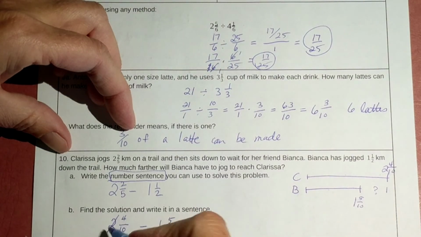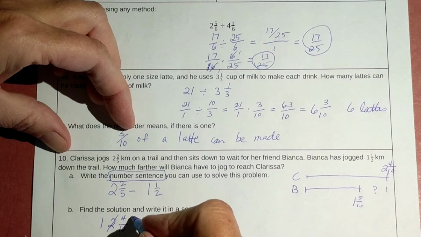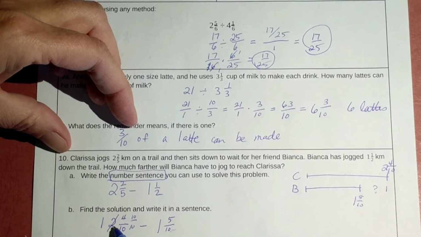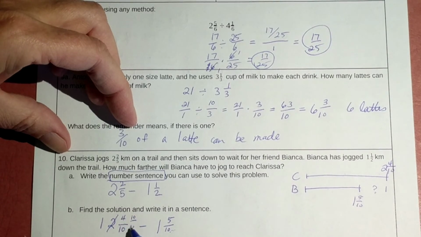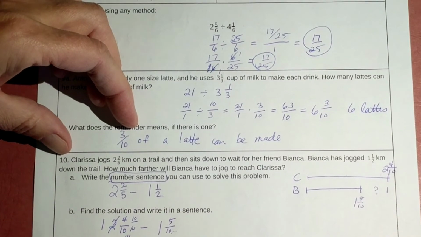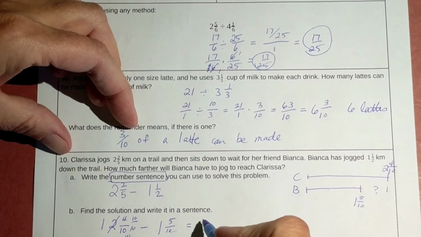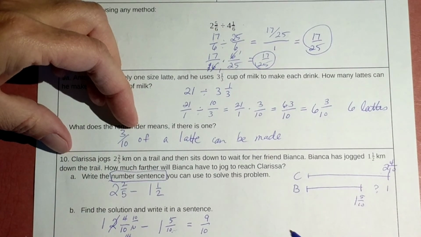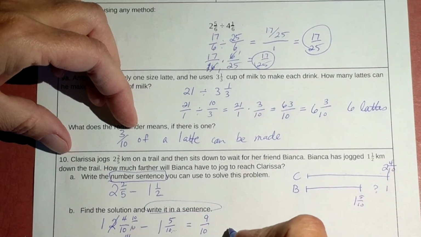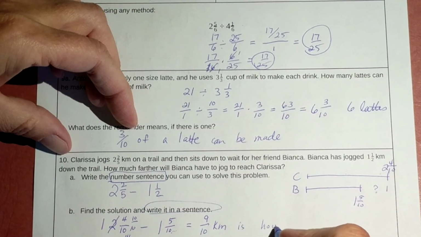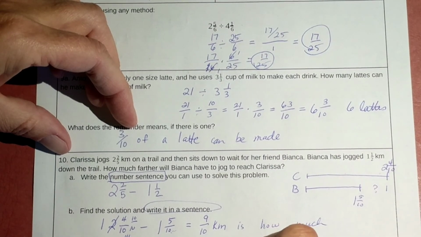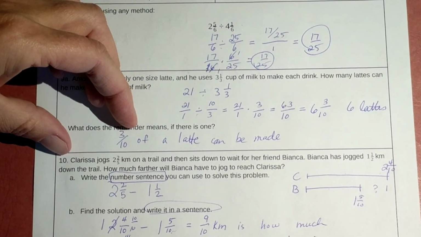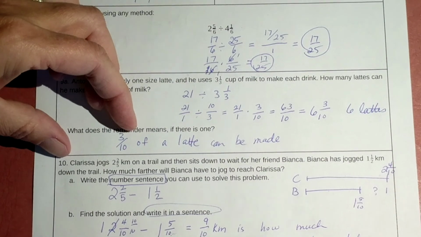Or you could go ahead and borrow. So we're going to borrow 10/10, which is the whole. So we take this down to 1 whole, and then the 1 whole that I borrowed becomes 10/10. 4/10 and 10/10, this is 14/10. And now I can subtract 14/10 minus 5/10 is 9/10. So we have to write this in a sentence. So that means 9/10 of a kilometer is how much Bianca needs to catch Clarissa. There you go.